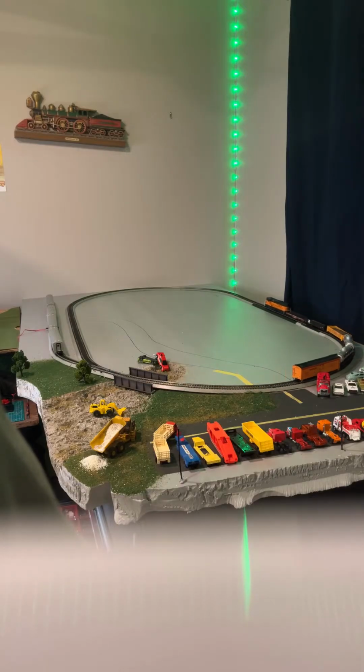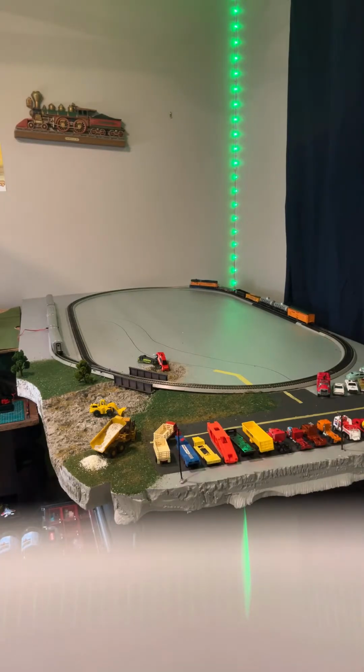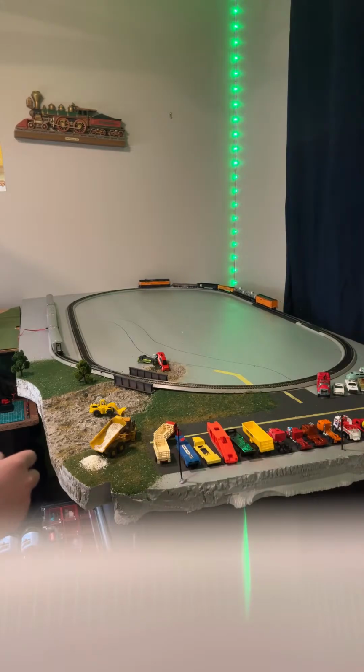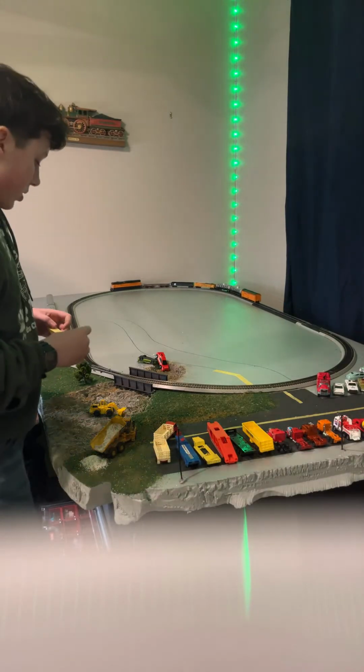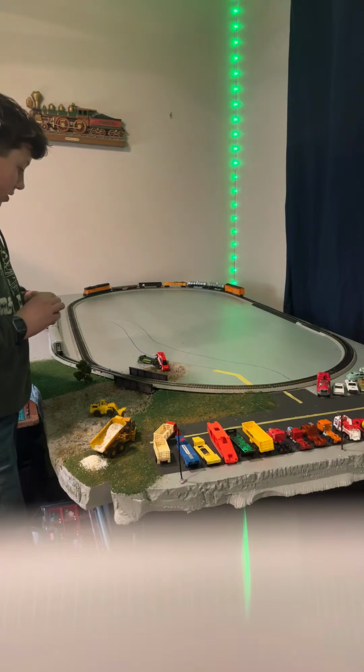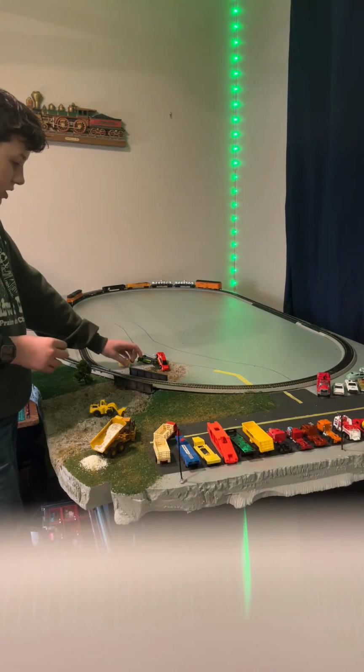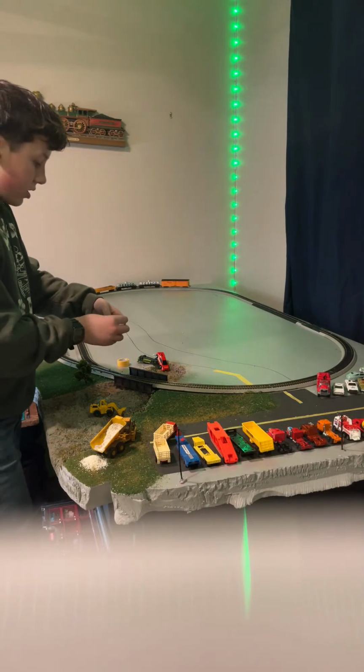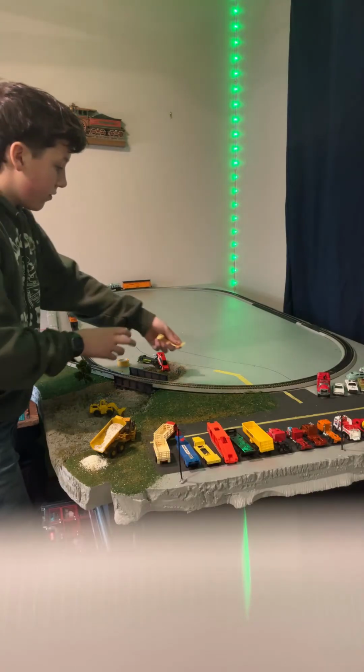I think about making a layout, Kiefer. The layouts are really hard, or not all of them are hard to make, but once you add mountains and stuff to it, it starts getting a lot harder. I like to buy the foam board.